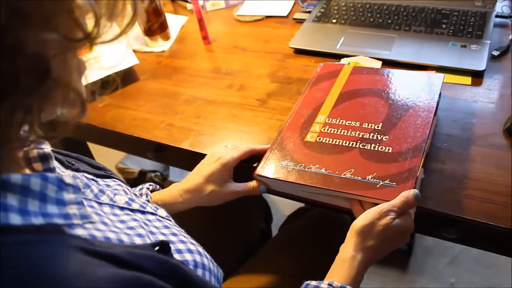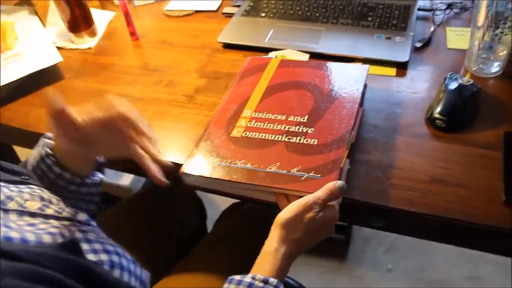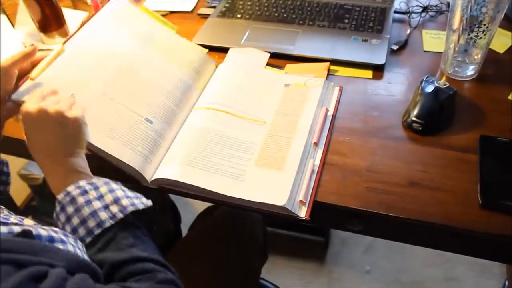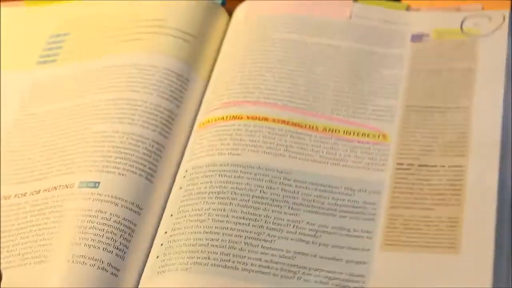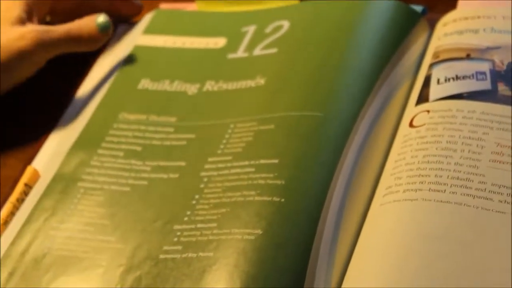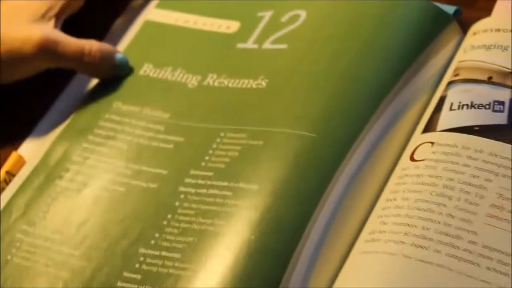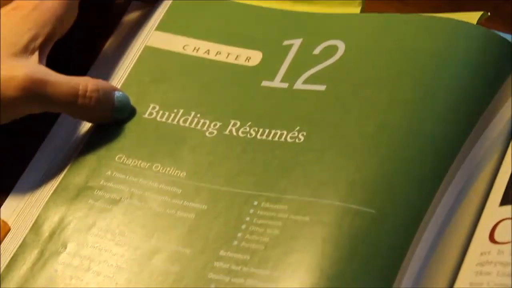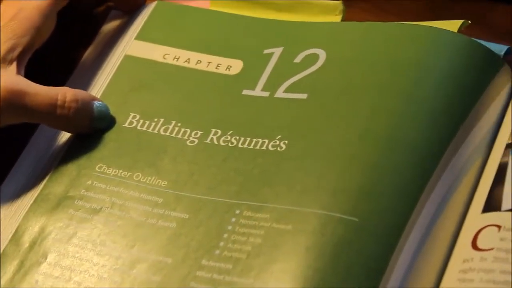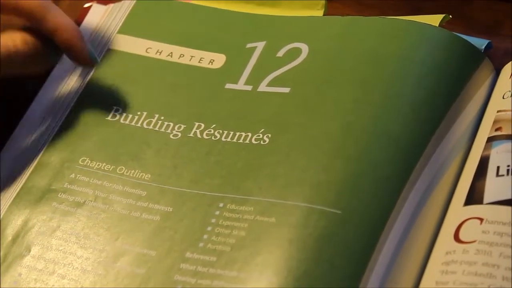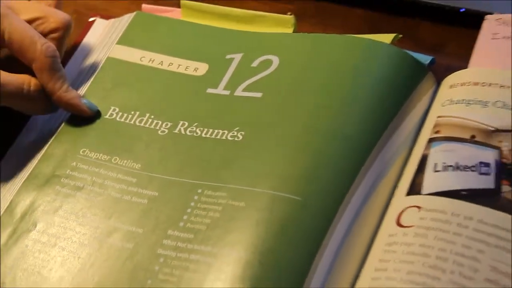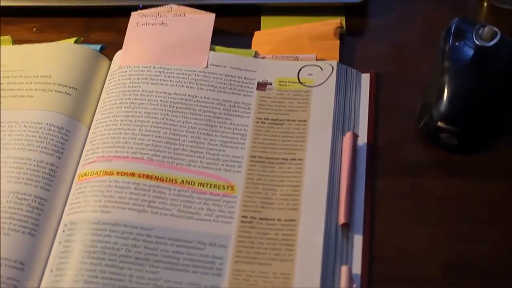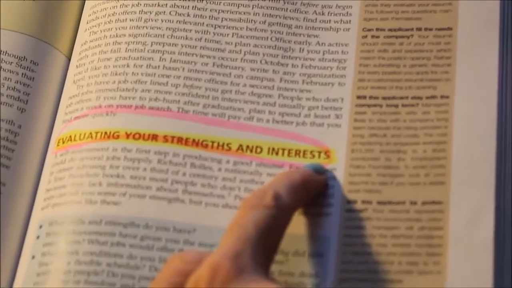Okay, so for this assignment, you're going to start with your textbook. Whatever edition of the textbook you have, you want to look for the chapter that deals with resumes. So for the 10th edition, it's called Building Resumes, and I think it's the same chapter name kind of regardless of the edition that you have right now. But take a look for the textbook chapter that deals with resumes. And in all of the editions, there is a section called Evaluating Your Strengths and Interests.